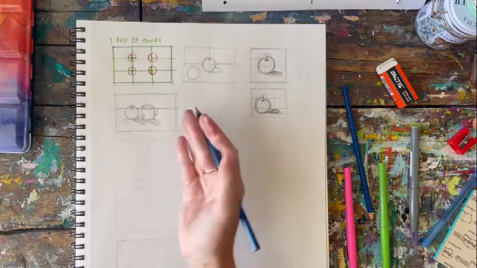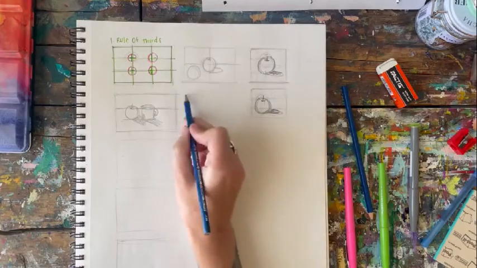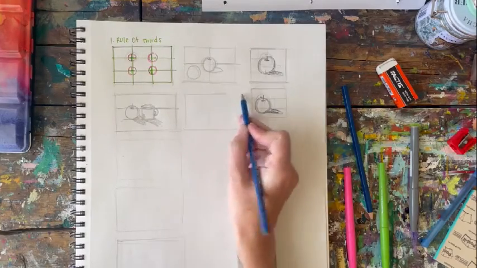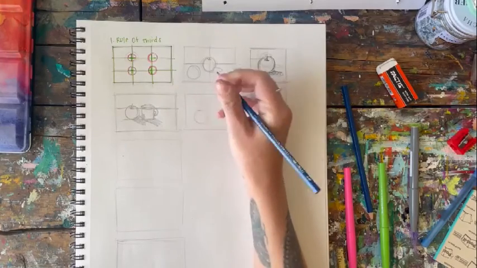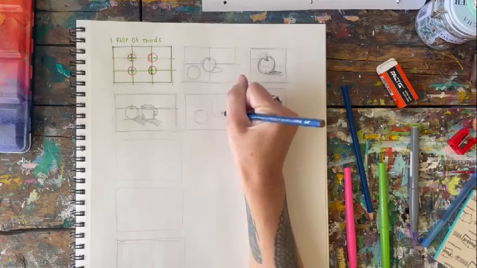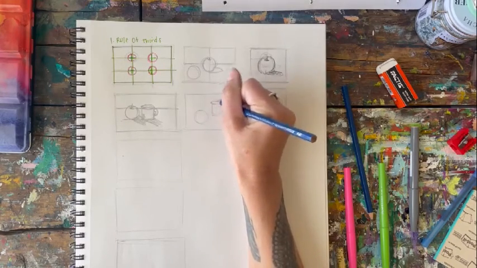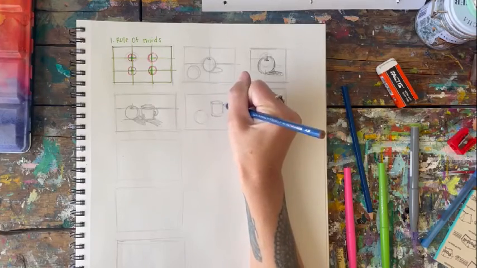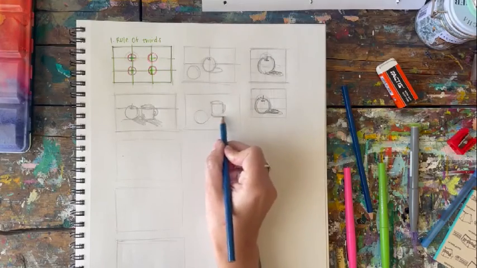But this composition would be a lot stronger if you placed one object closer and the other one farther back. So you're having a bit more distance. Do you see where they're placed?